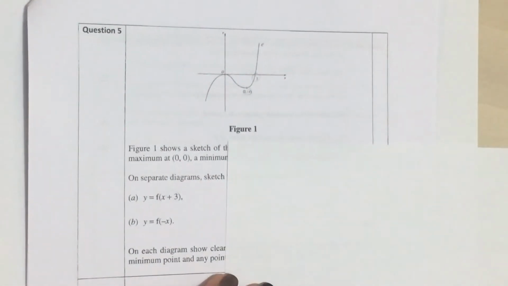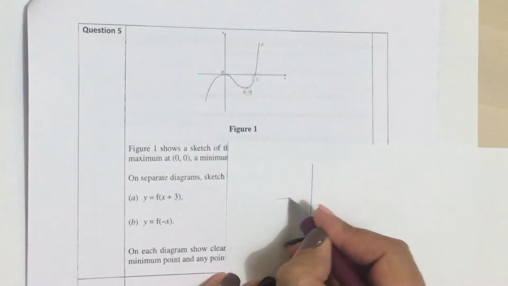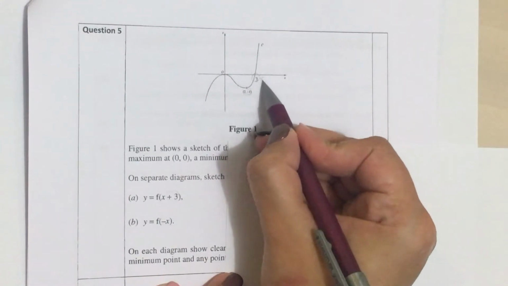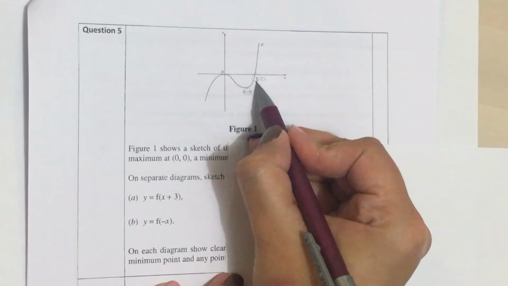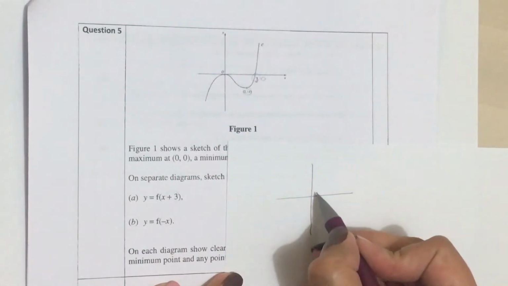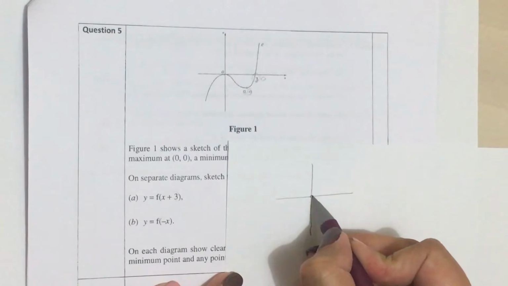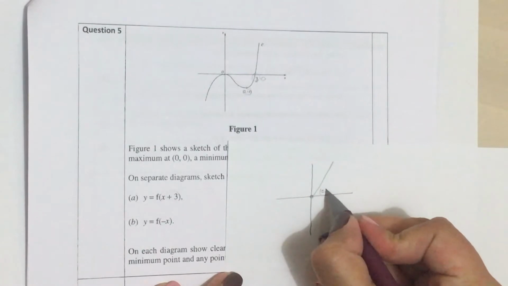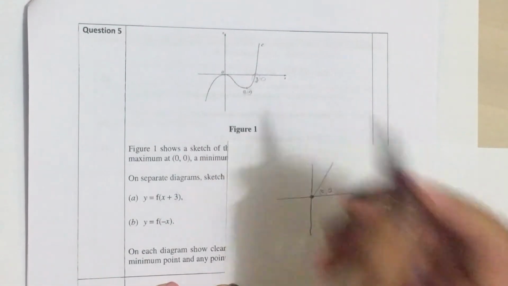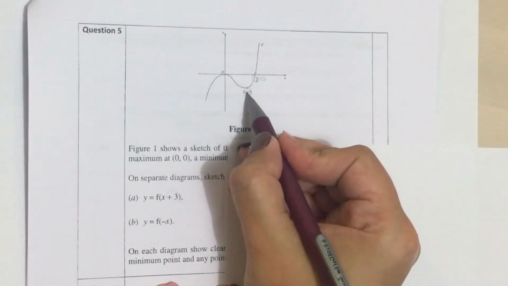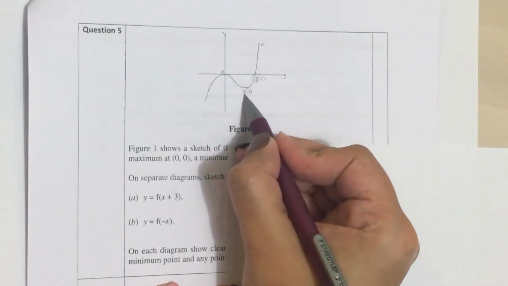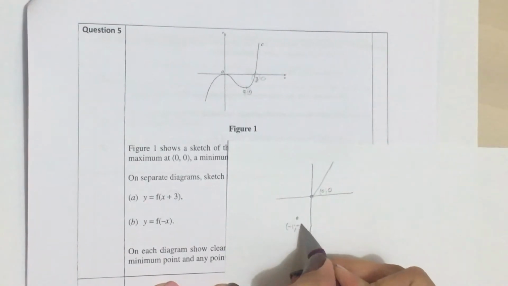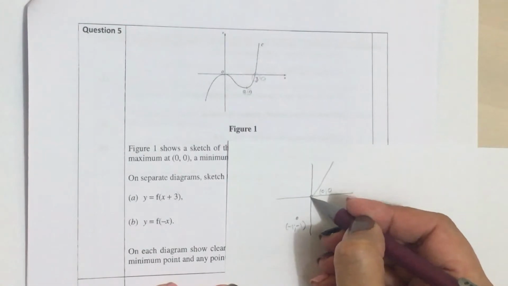Right, so on your own set of coordinate axes, you know that that point was (3, 0), and the x will be affected in a negative way, so 3 minus 3, so your new point where it will cut the x-axis will be at (0, 0), going up. This point of (2, -1) will change with 3 in a negative way, so it will be 2 minus 3, which is -1, and your y-coordinate will not be affected.